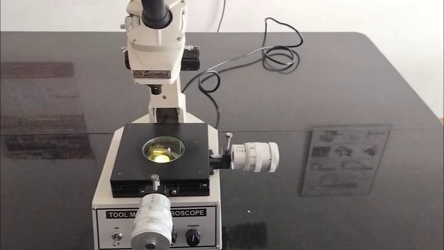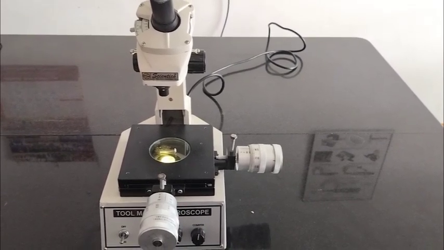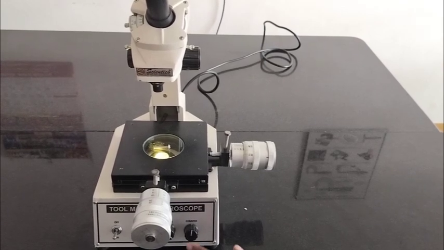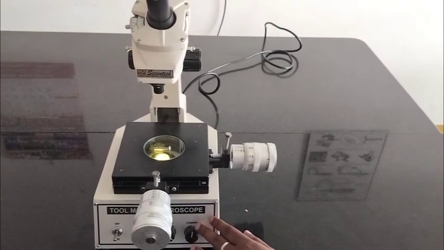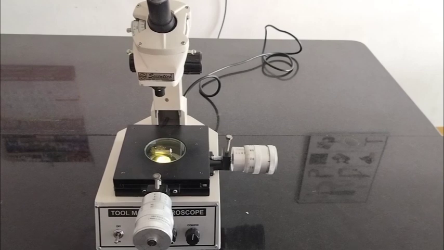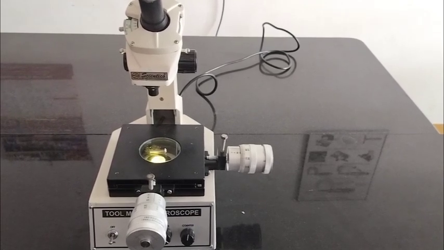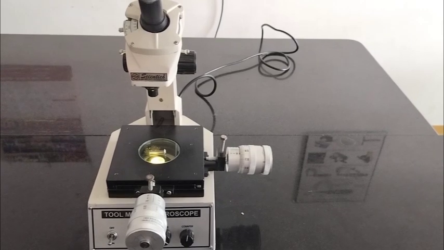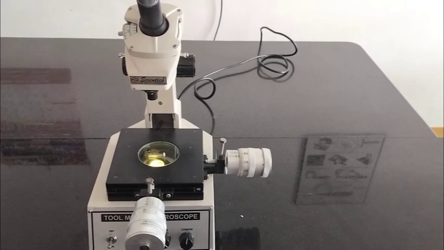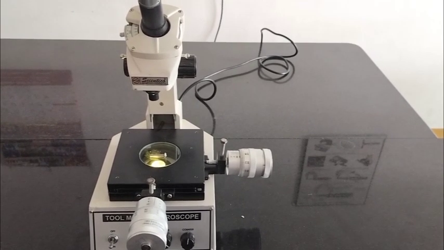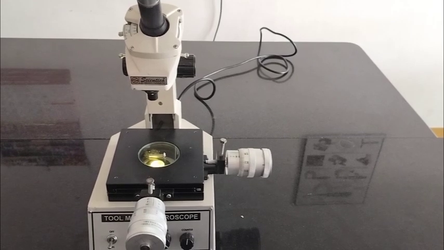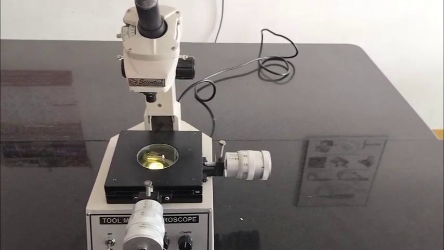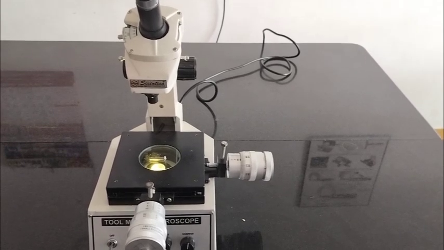Then, measurement of the major or outer diameter. First, coincide the horizontal cross wire with the crest of the screw thread profile. Then move the optical head along the y-axis and coincide the horizontal cross wire with the outermost point on the other side of the profile. The difference between the initial reading and final reading gives the major diameter.